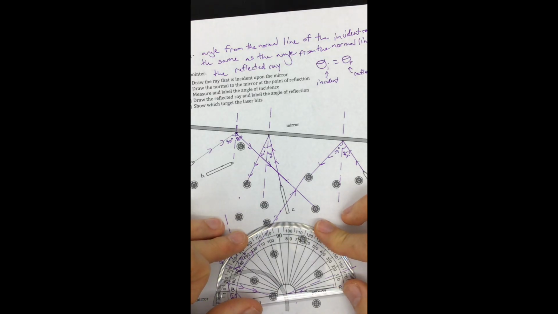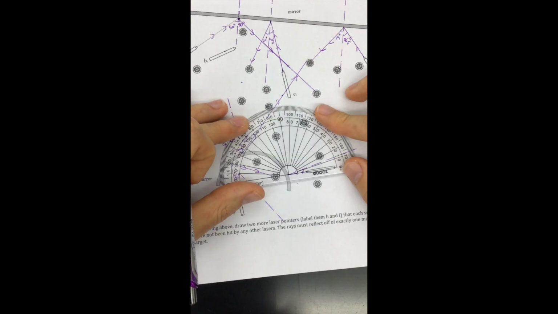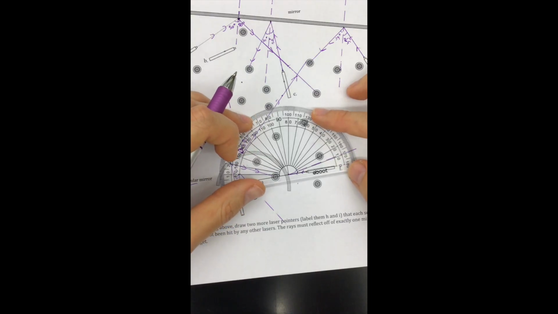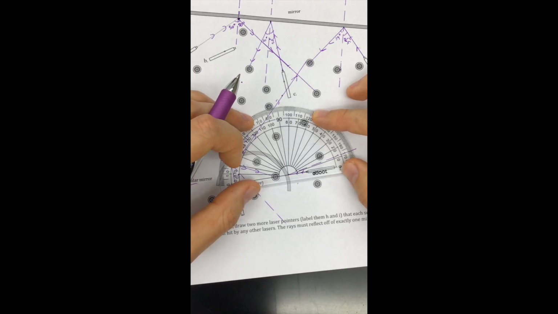This one's not, oops, I'm off the camera. Hopefully I wasn't off the camera for other ones. I'm a little more than 10. Maybe if I did it perfectly, I'd be at 10.